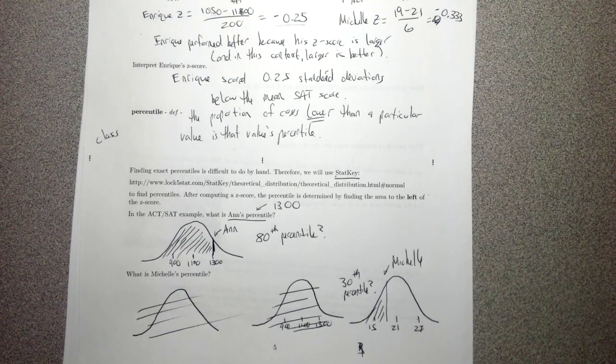Okay, so where we're headed next is in the next video, we won't be using the pen and paper. We're just going to use the computer, and we'll talk about StatKey and a little bit about how to use it.